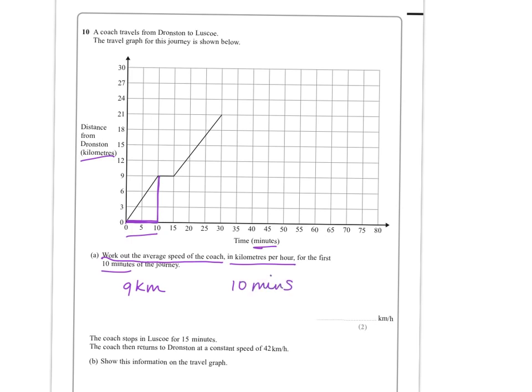So you've got to think to yourself, how do you get this into hours? Well, if you multiply this by 6 here, and you do the same to this side, then you'll get 60 minutes, which is the hour you wanted, and then 9 times 6, either in your head or in a calculator, will be 54 kilometres in 60 minutes, which is 54 kilometres an hour.